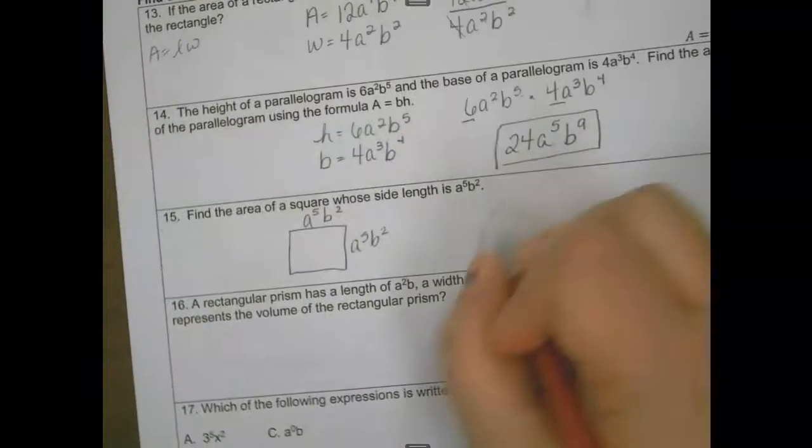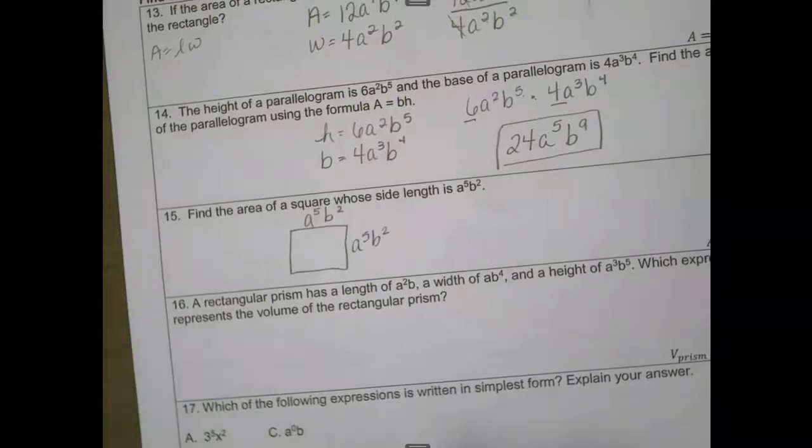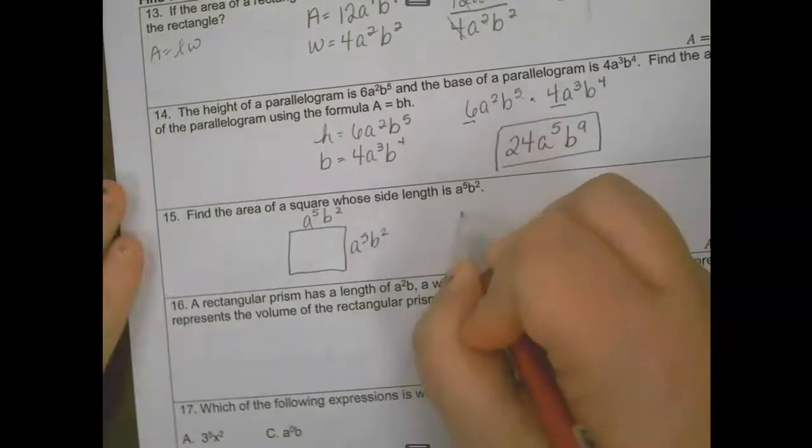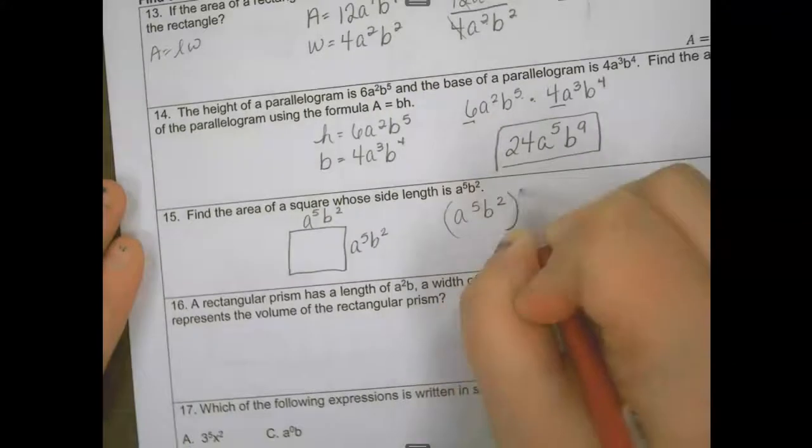I could do a to the 5th b squared times a to the 5th times b squared. Or, I'm going to show you, we can do it as a to the 5th b squared, squared.